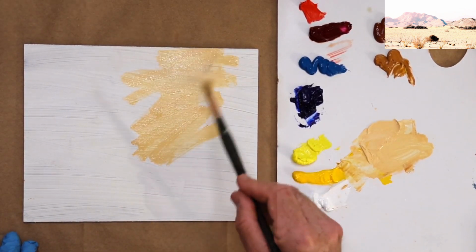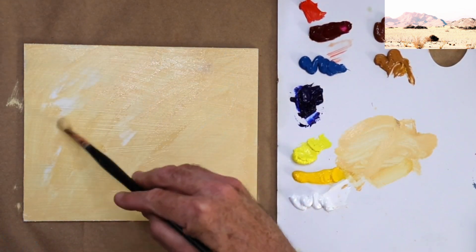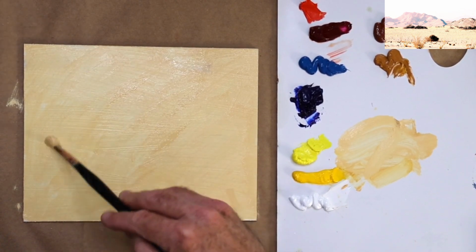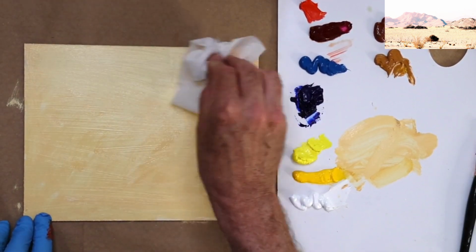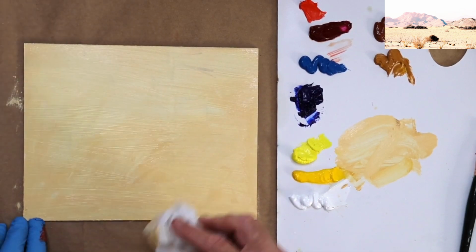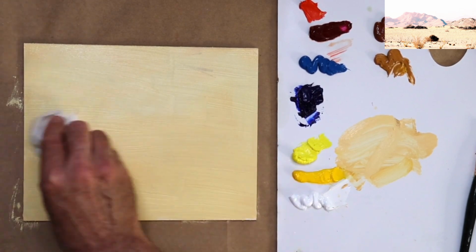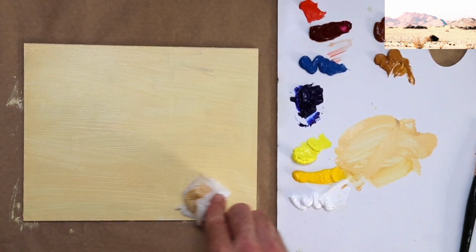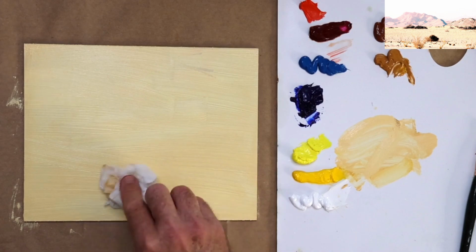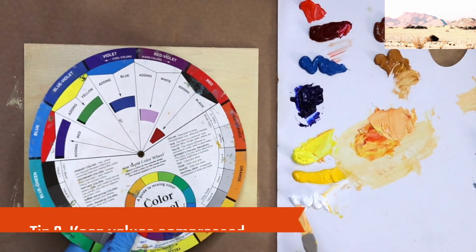So I've used a little bit of zest at medium just to soften this first bit up. And now I'm going to wipe it down with tissue, get rid of the wet surface. With acrylics, you can let it dry down, of course, but this is oil, so you can see how it stains the gesso very nicely.